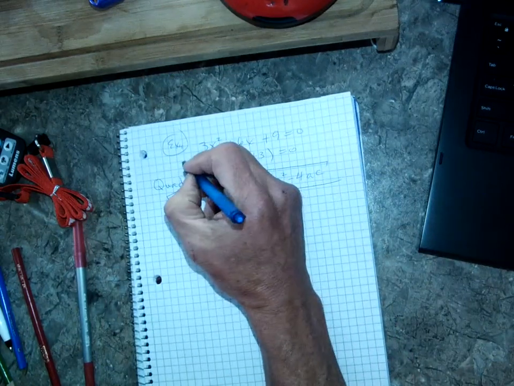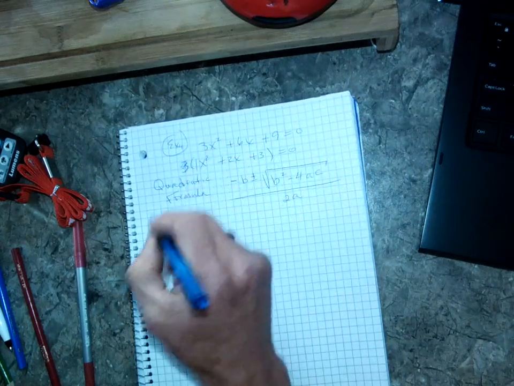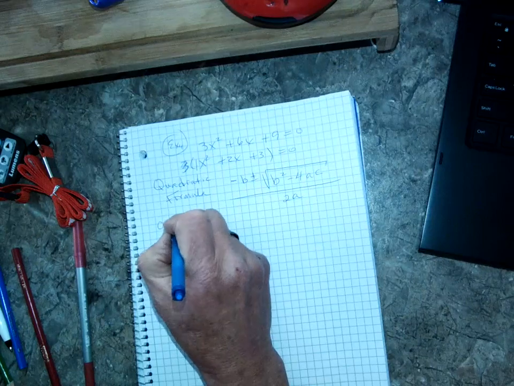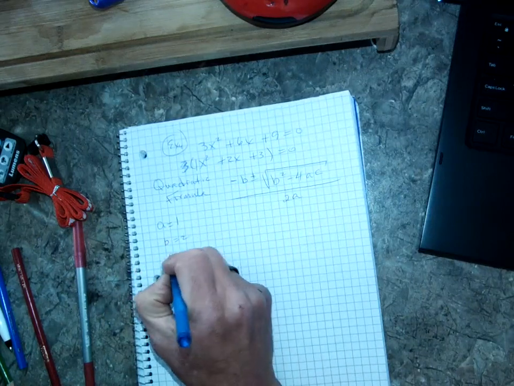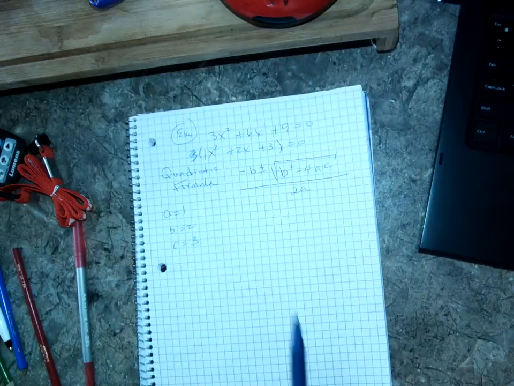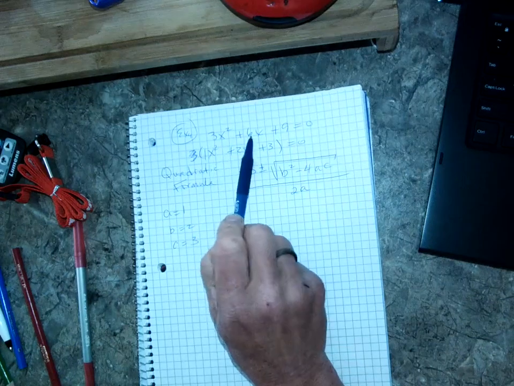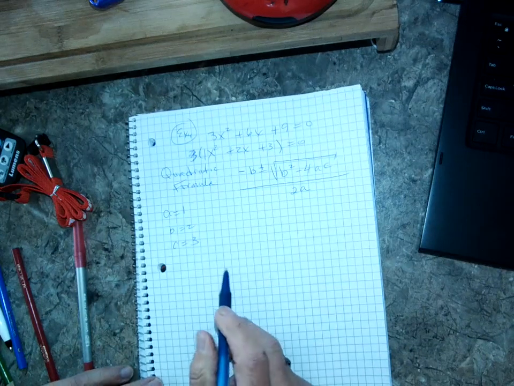The 3 we don't need anymore, because if we divide by 3, 3 is gone. So in this case, a is 1, b is 2, and c is 3. Okay, real quick, just to let you know, you could also use the 3, 6, and 9. You get the same answer. You can, but it's just a bigger problem. So let's just make it easier by dividing out the 3.